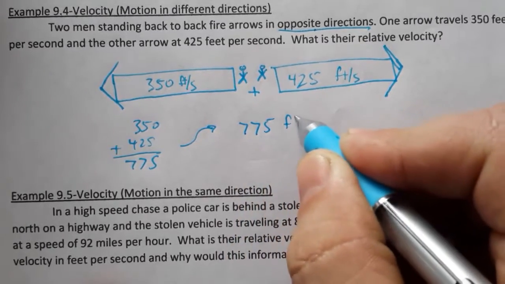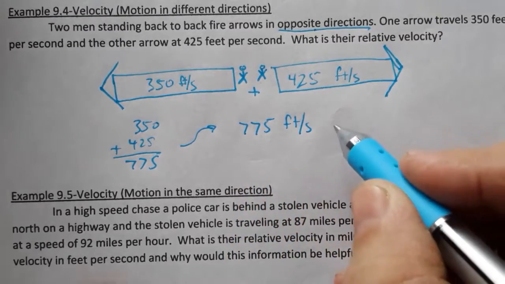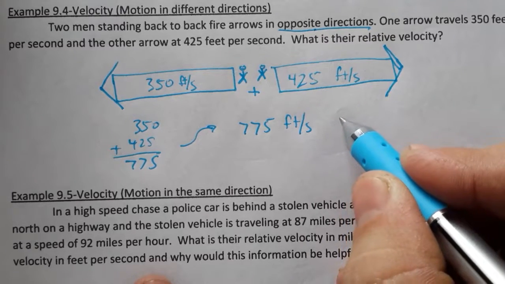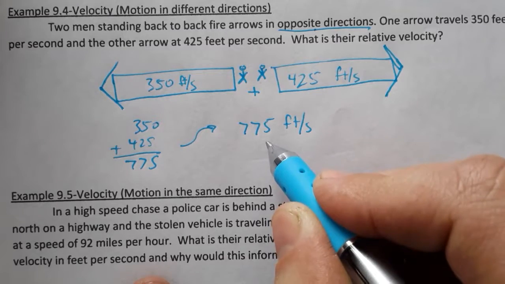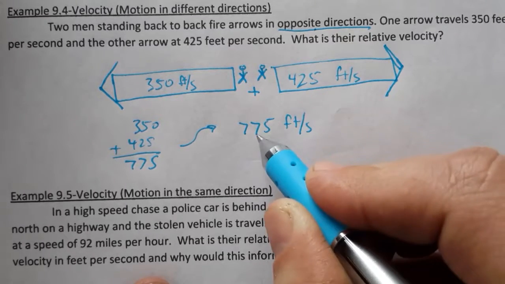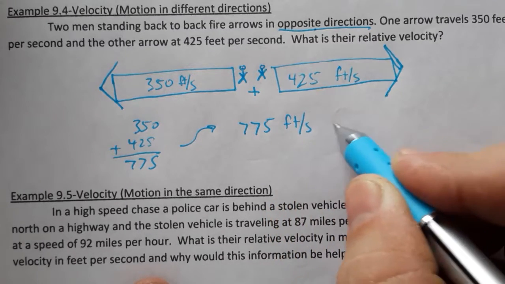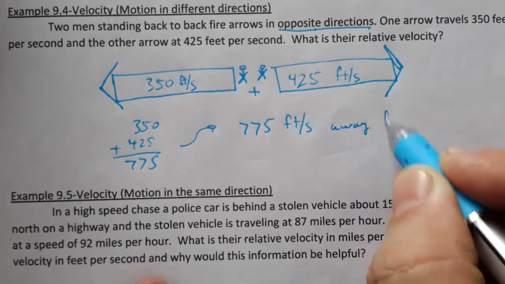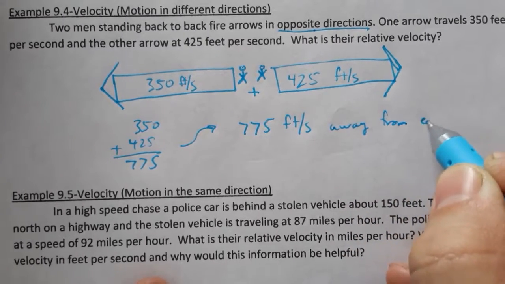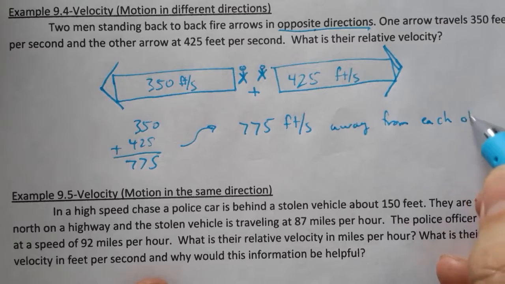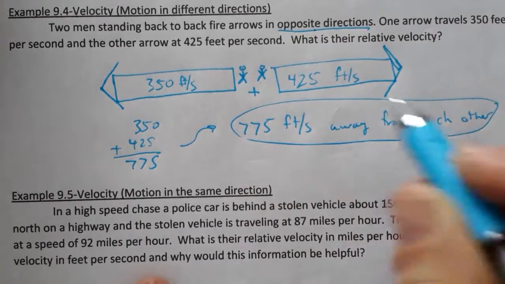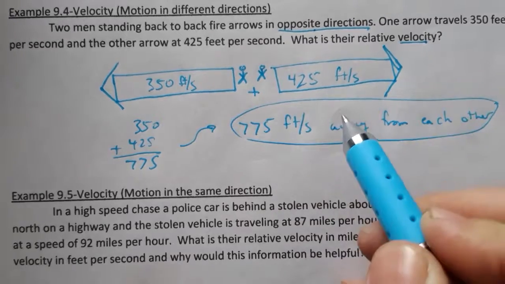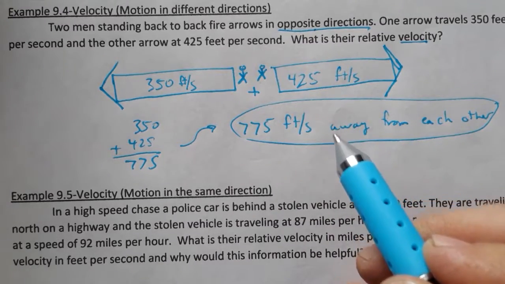So we have a velocity of 775 feet per second, but they're traveling away from each other, so we have to put that in there. Otherwise, it's just the speed, not a velocity. So we have 775 feet per second away from each other, and that's going to be your answer. The key again with velocity is you always want to have a direction associated with the speed.